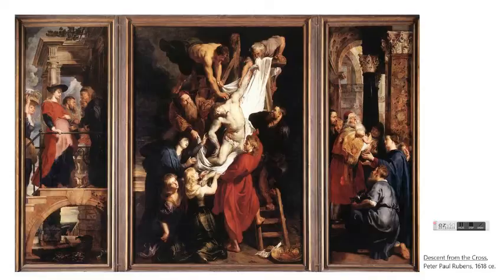And there's a whole bunch of others that you could talk about. And since you wrote your paper on this, you should almost certainly be able to say something about this. Remember, the paper was a comparison analysis between this Rubens' Descent from the Cross and Max Beckmann's.